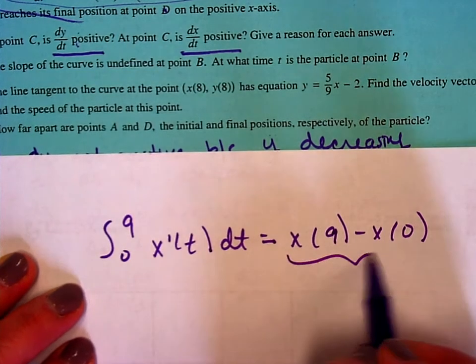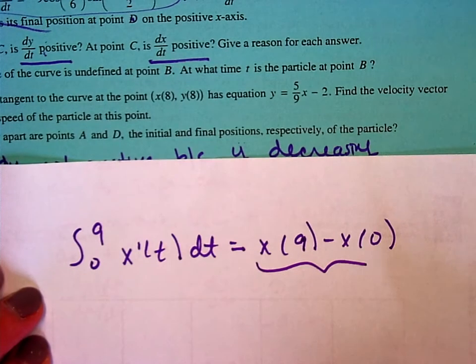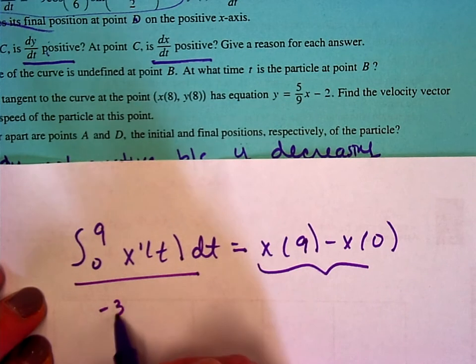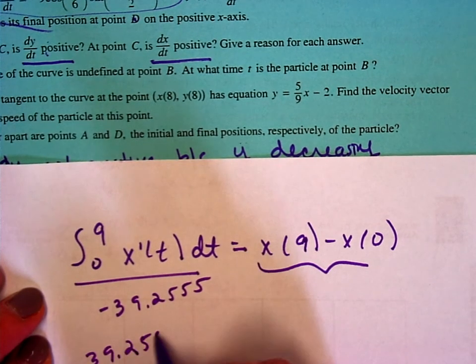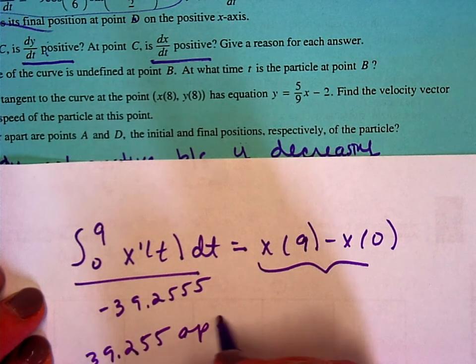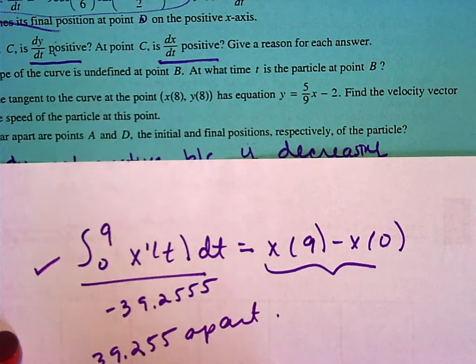This is the difference between the points A and B. Use your calculator to punch this out. They do just ask you for the distance, so really the distance is 39.255 units apart. It is a point for showing this and a point for your final answer.